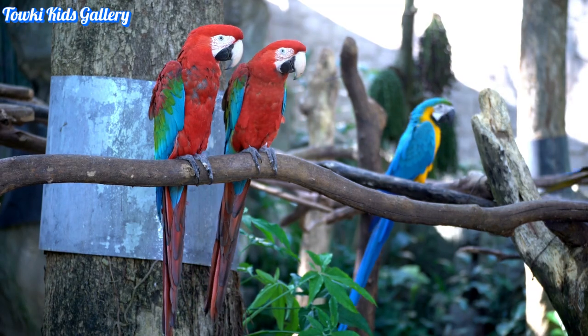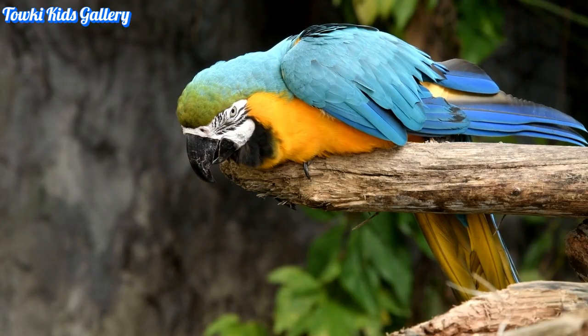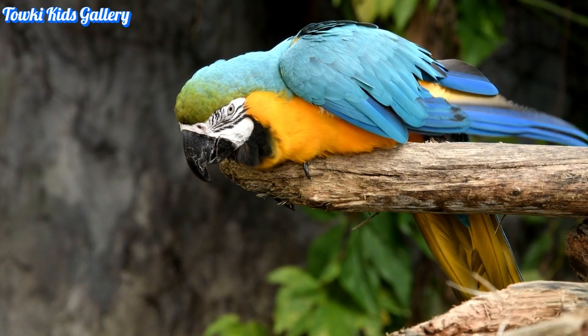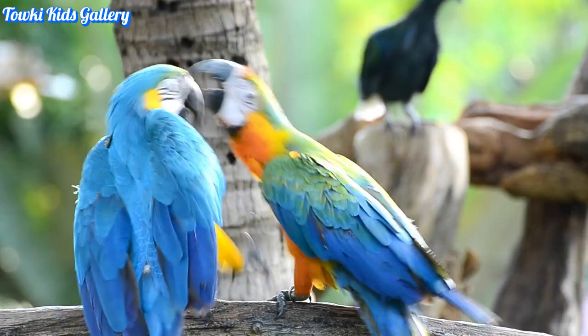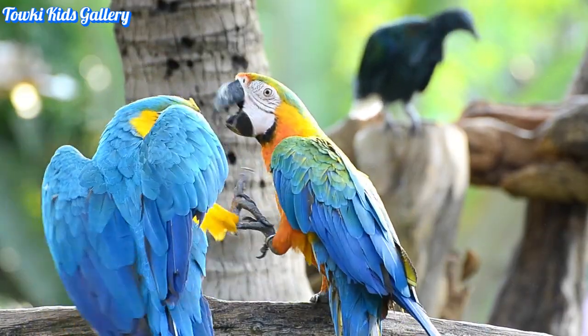What is the significance of macaws in indigenous cultures and traditions? How does the macaw's diet vary depending on its species and environment? What are some interesting facts about macaw behavior that make them unique compared to other parrots?